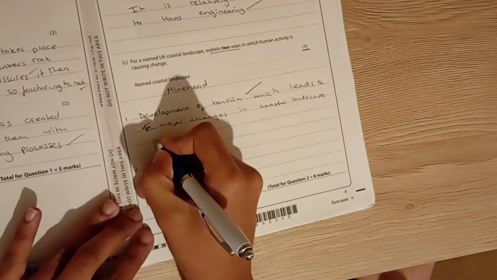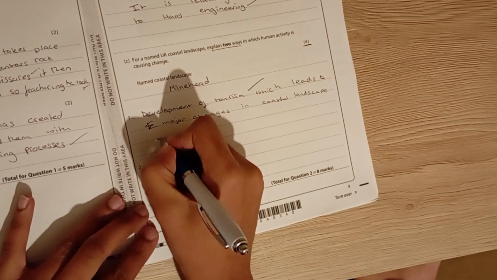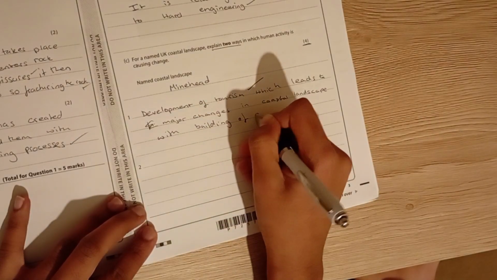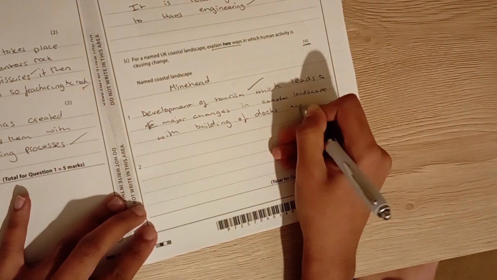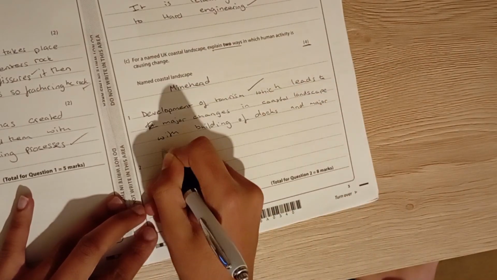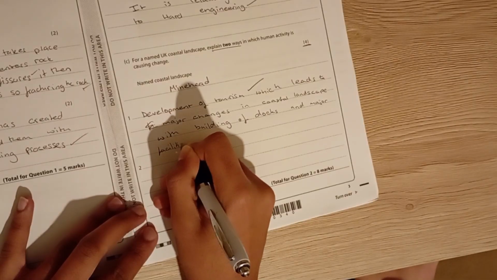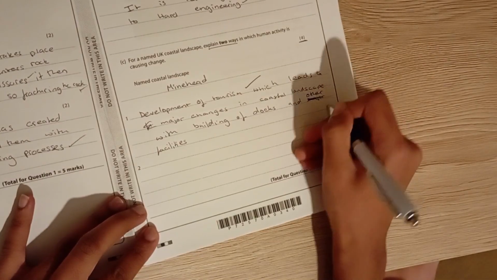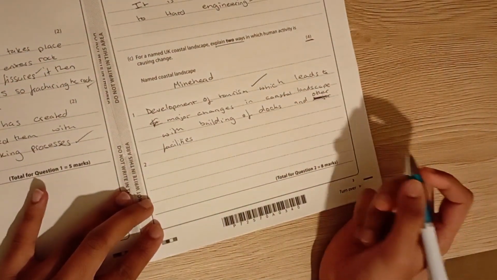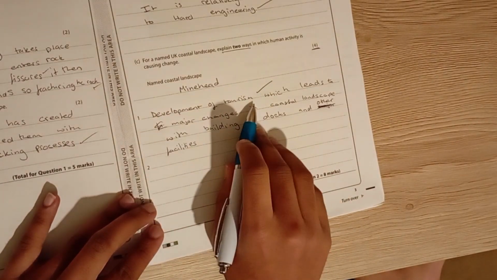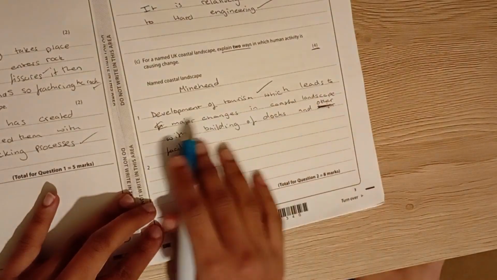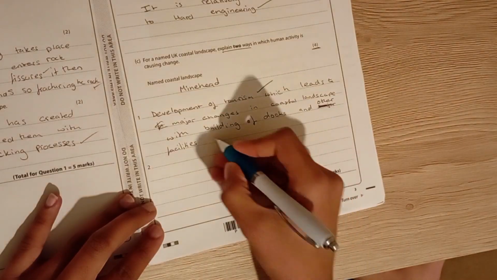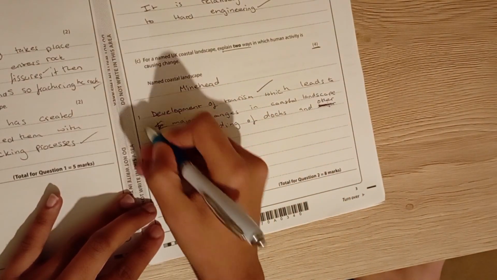In this case, we have to say that with buildings of docks and other facilities. Wait, sorry. Delete major, sorry about that. But other facilities. So, you get 1 mark for saying the point, which is development of tourism, 1 mark, which leads to the major change in the coastal landscape. We also explain how, so it said, with building a dock and other facilities. That's a landmark. You get 2 marks for each one.